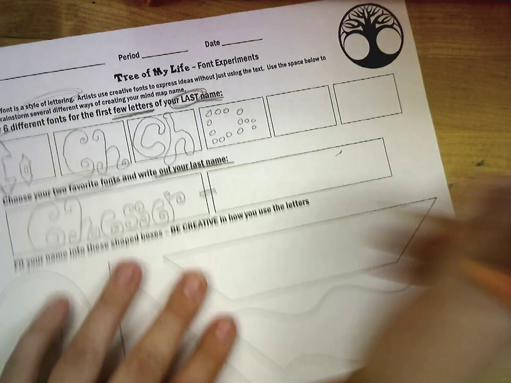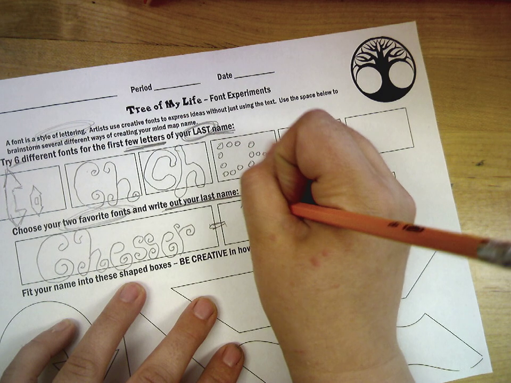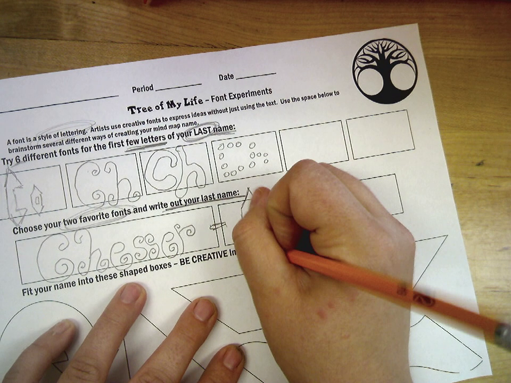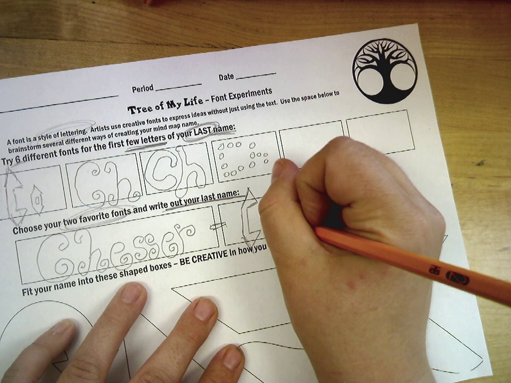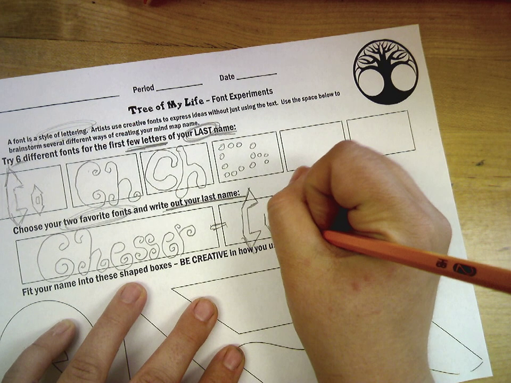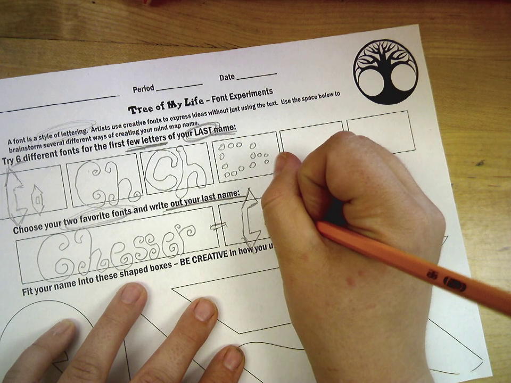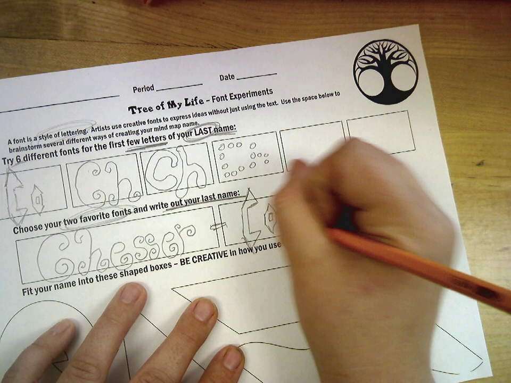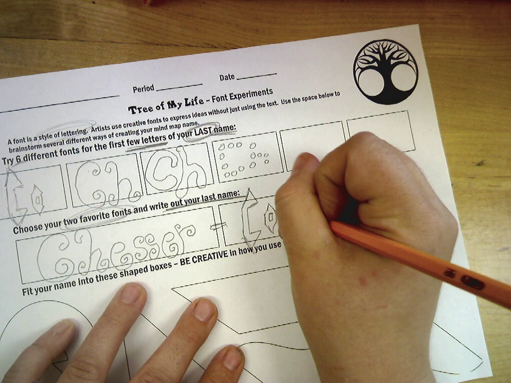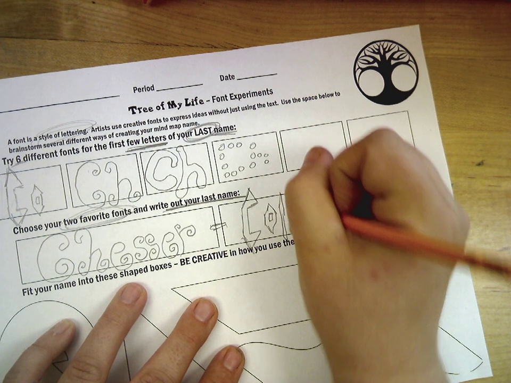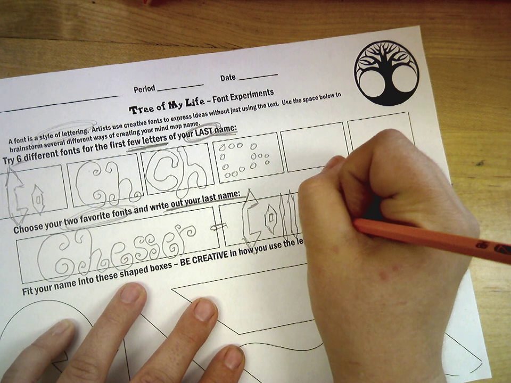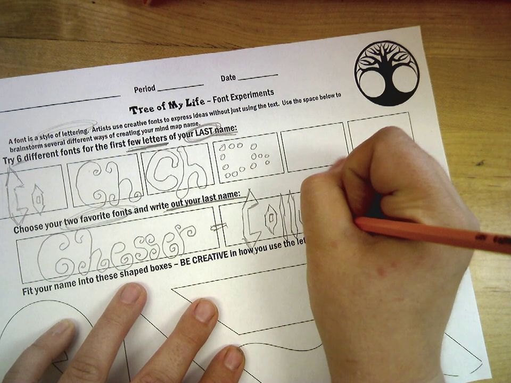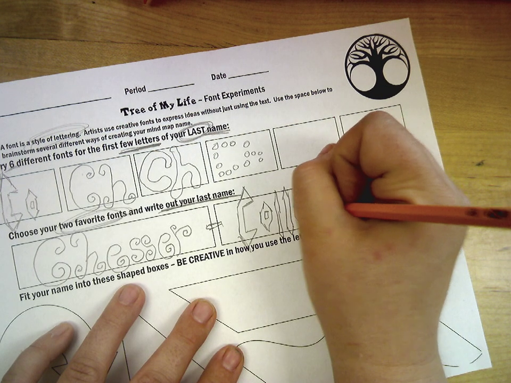Now the other one I think I'm going to do is my maiden name, because I still feel connected to that. So then I'll do that one here. Now in my final, if I decide that I want to do this font for both, I could do that.